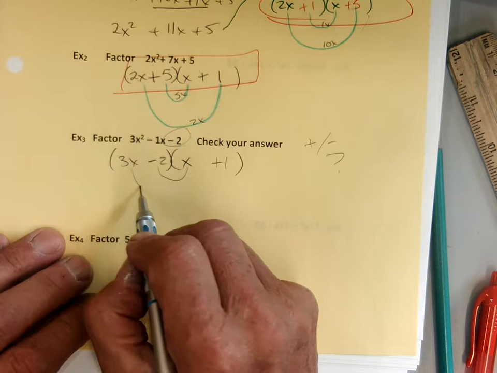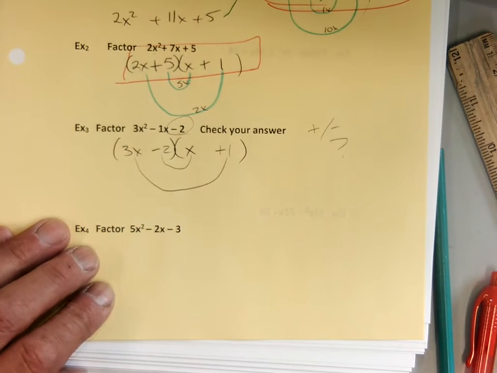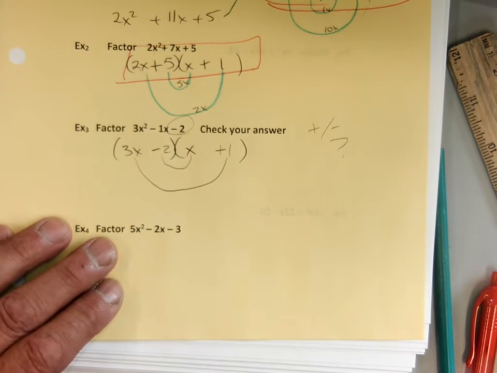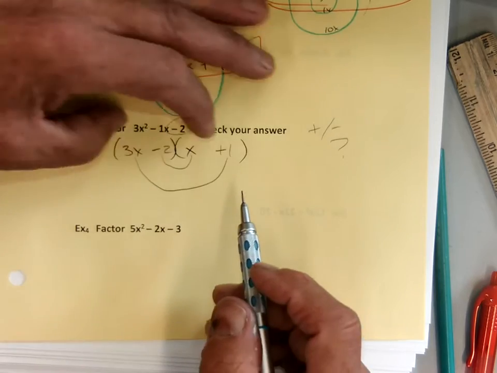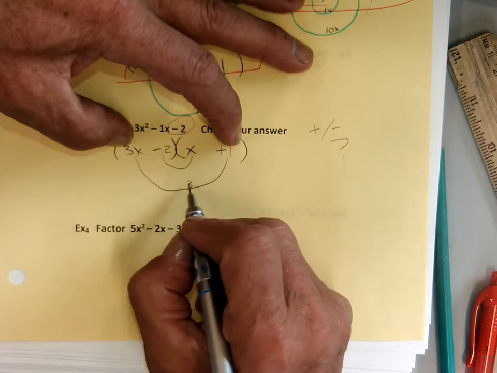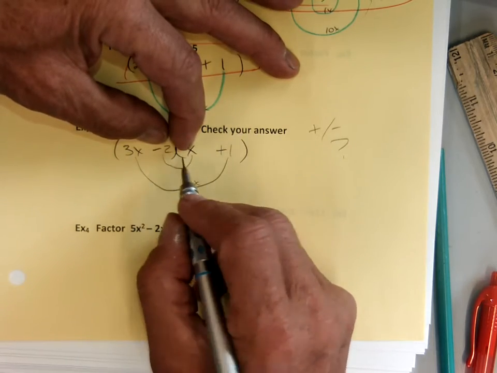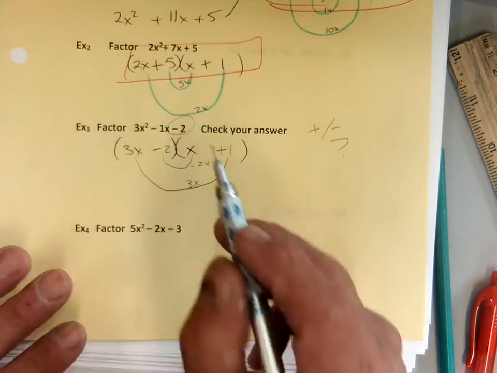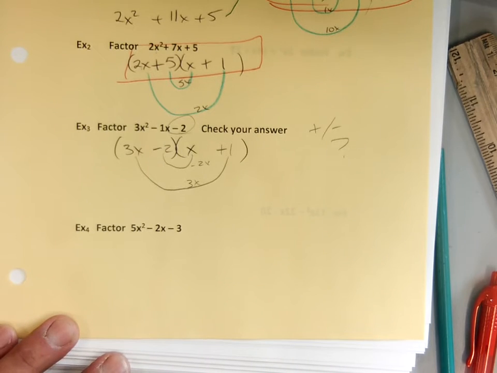This one's actually not right. How do I know it's not right? Molly, you already saw it, didn't you? Why am I saying this is not the right answer? Well, we do our double smiley. 3x times x is a 3x times 1 is a 3x. And negative 2, I get a negative 2x. Does that make a negative 1x? How can we fix it?